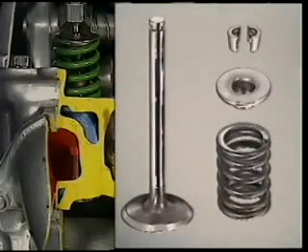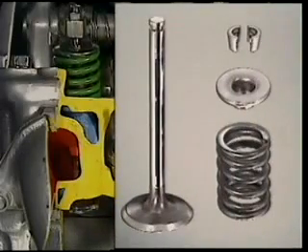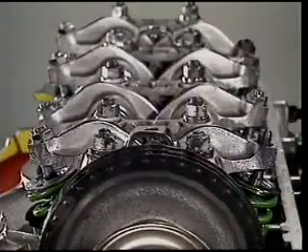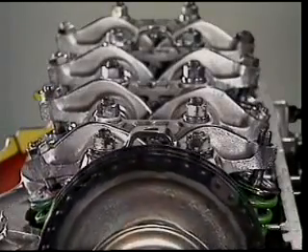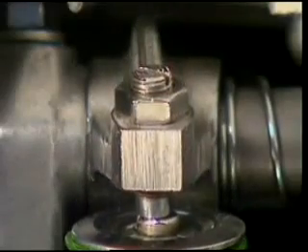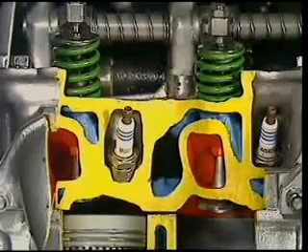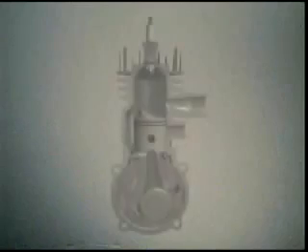The valve is held in place by a valve guide with a spring on its stem. A rocker arm is attached to a stationary shaft that allows the arm to pivot. The rocker arm compresses and releases the valve spring so that the valve opens and closes.